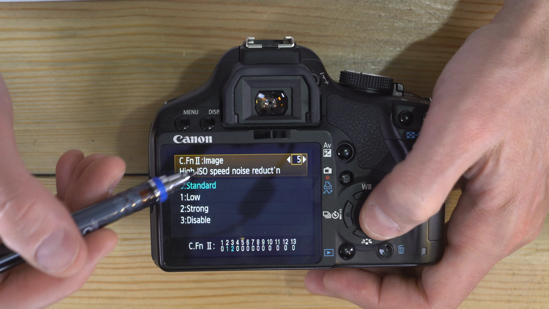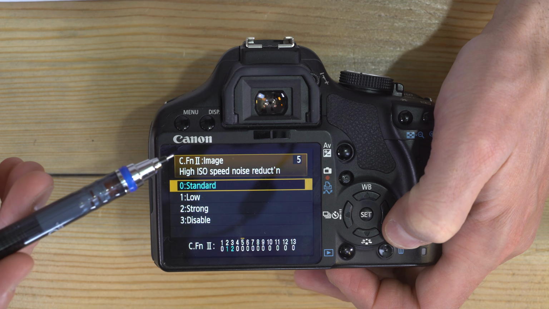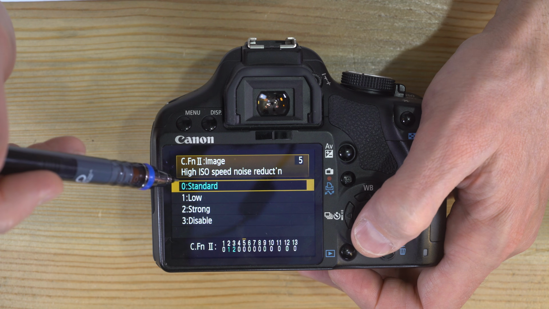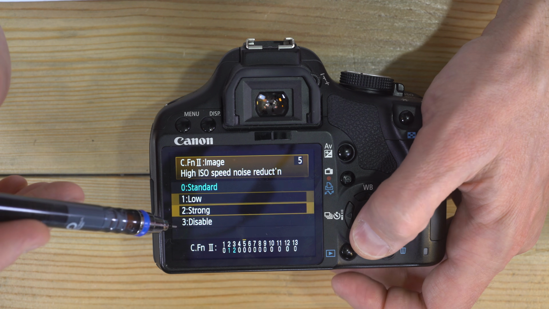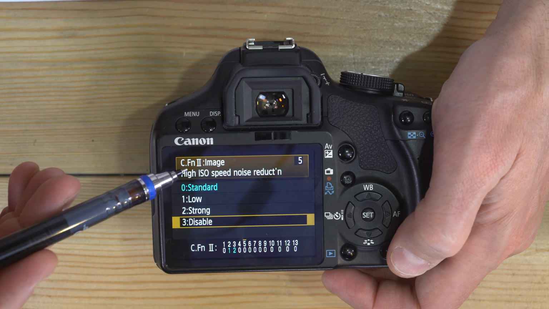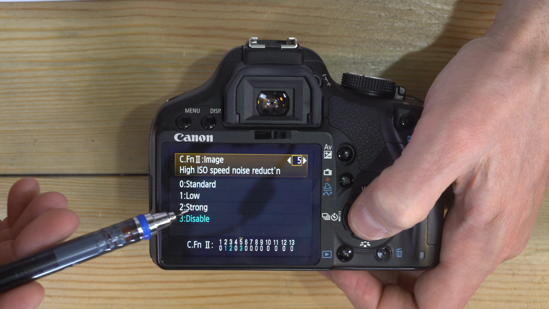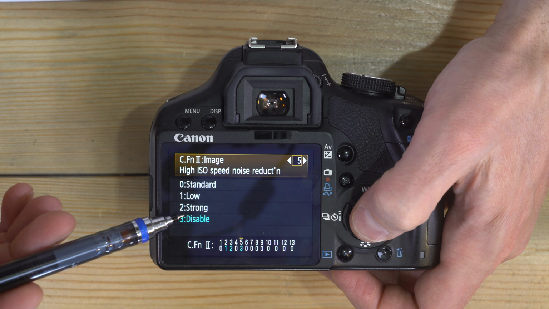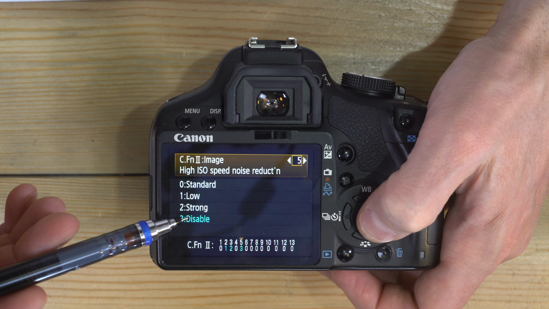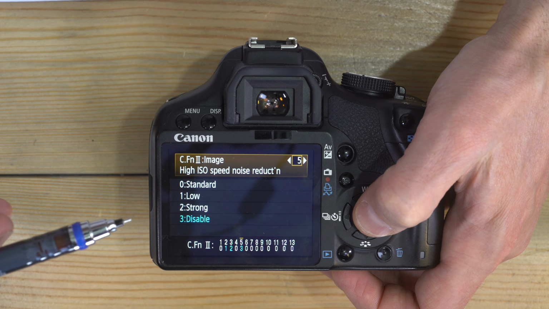Custom function 5 is your high ISO speed noise reduction. And this is similar. Where the last one worked on a long exposure noise reduction, this applies when you have high ISO selected. So standard, low, strong, and disabled are your 4 options here. And standard, low, and strong are the amount of noise reduction when you shoot high ISO. Disabled means no noise reduction when you shoot high ISO. And for the same reason we just talked about in custom function number 4, I'm going to suggest disabled here. This is a camera that I really wouldn't recommend using high ISOs with in the first place. But if you do, you're going to get better noise reduction in any modern photo editing software.